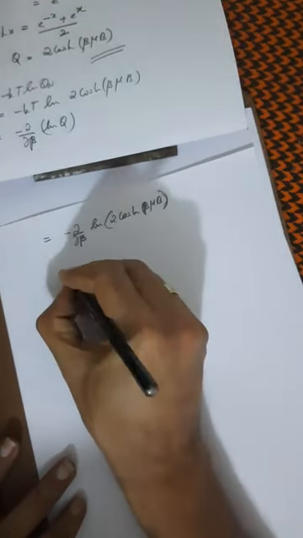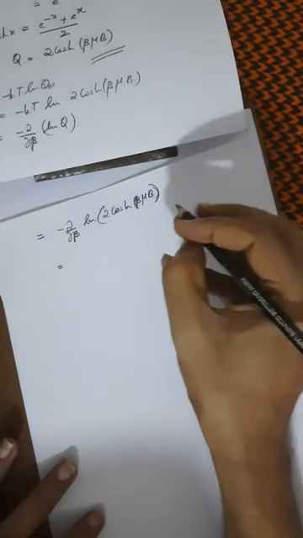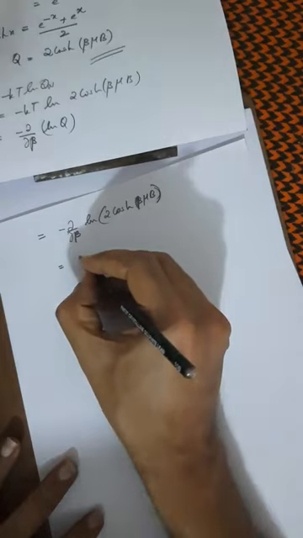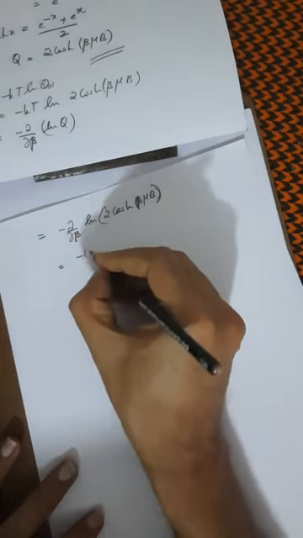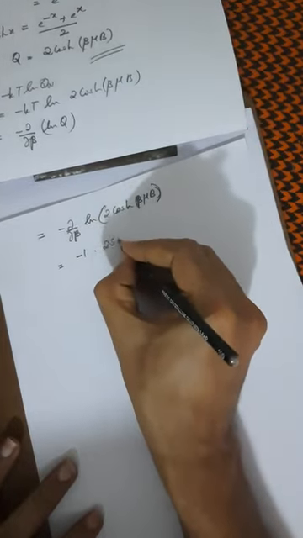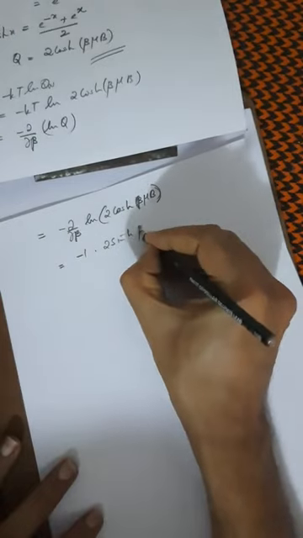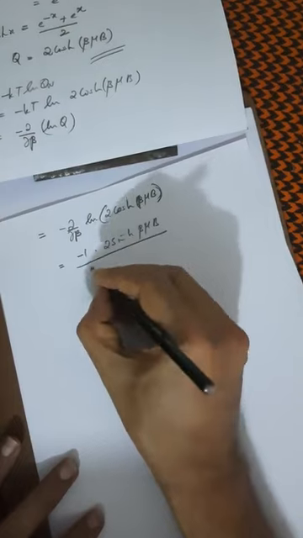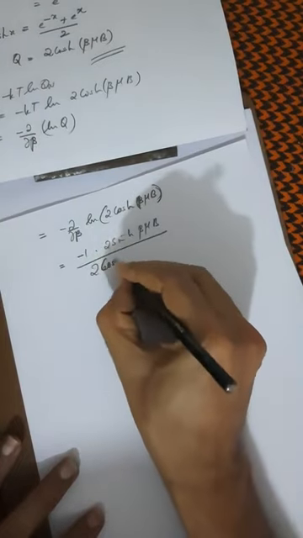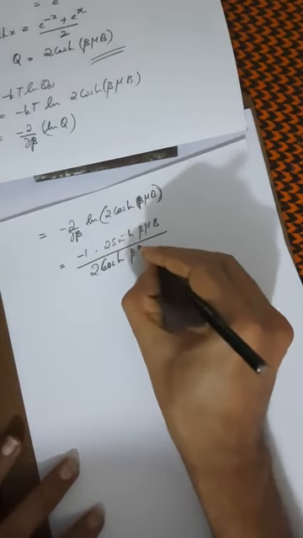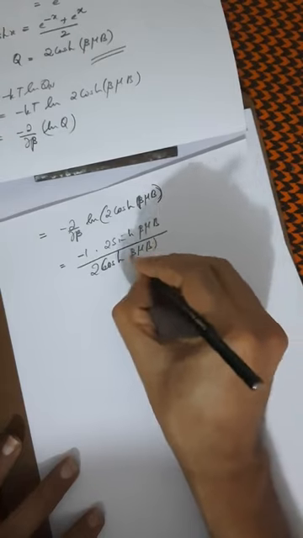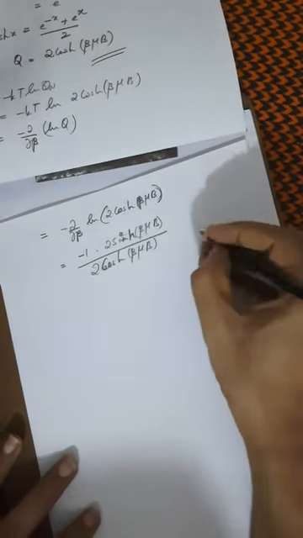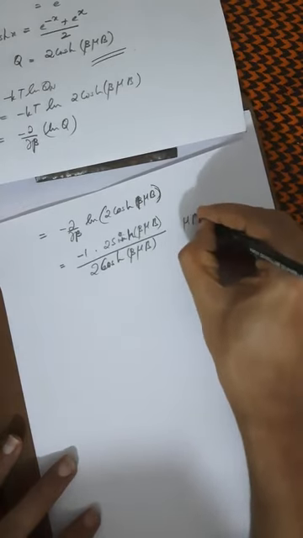Which can be written as, you can do the differentiation here and you can check yourself, minus 1 into 2 sinh(βμB) divided by 2 cosh(βμB), into μB.